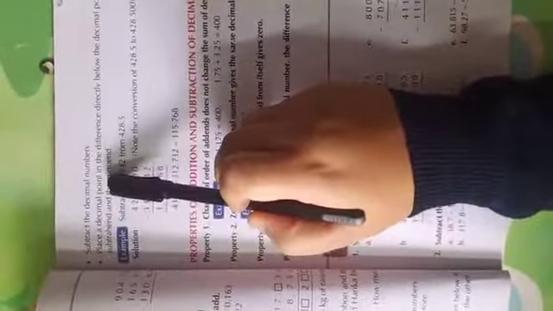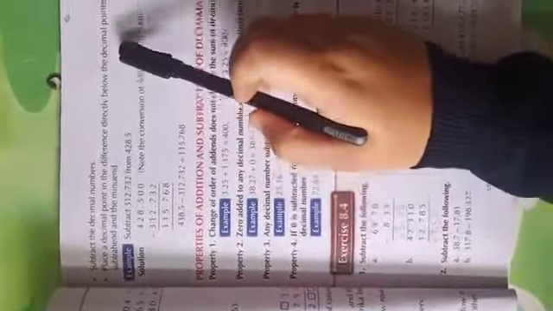Write the bigger decimal number first and the smaller decimal number below. Make sure that the decimal points of both the numbers lie one below the other. Subtract the decimal numbers. Place a decimal point in the difference directly below the decimal points of the subtrahend and the minuend. Okay children, so what is given?